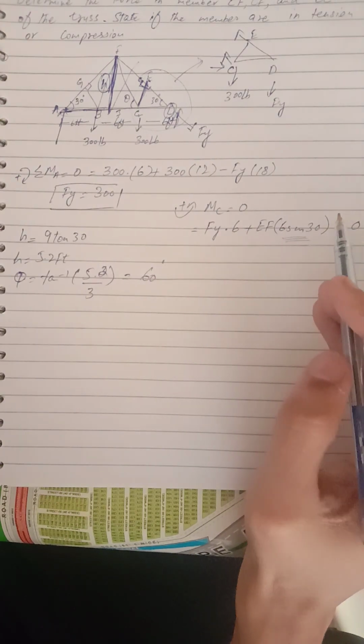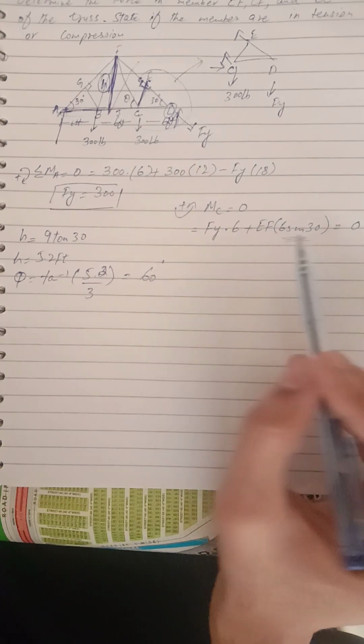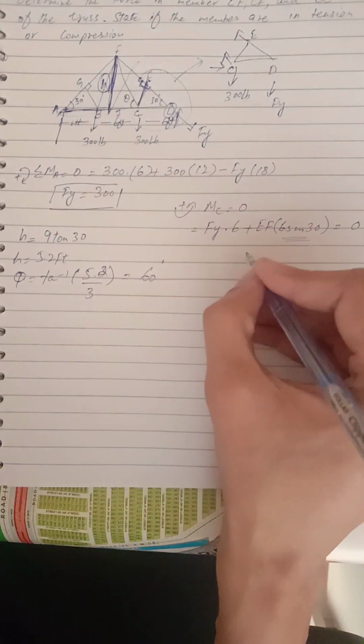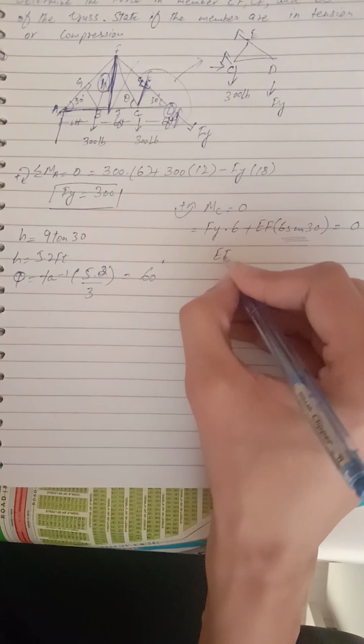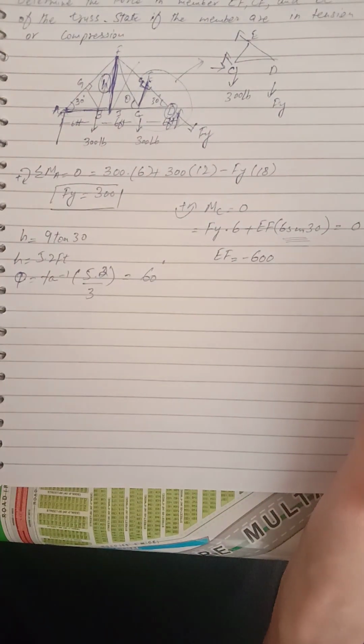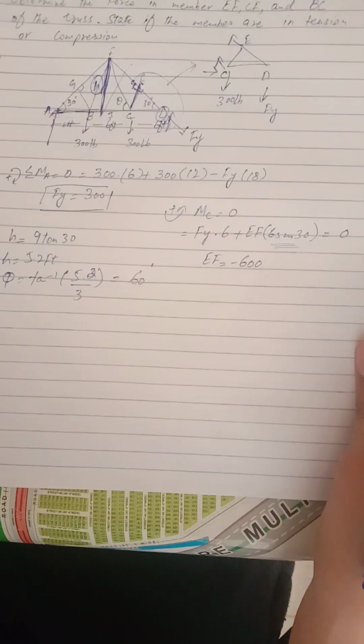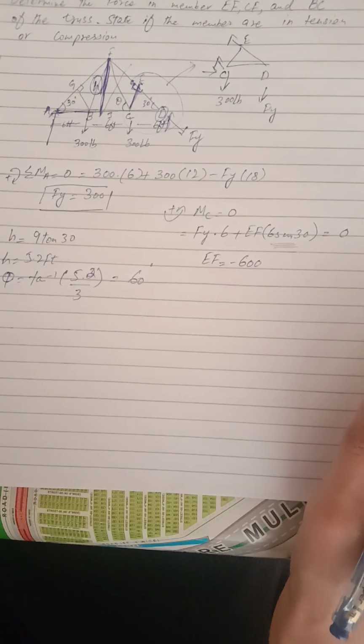So this would be the moment about C, and you only have one variable, so it's all equal to 0. So EF is equal to negative 600. The fact that it's negative means that it was going the other way. So EF is equal to 600, and we have to correct our diagram.